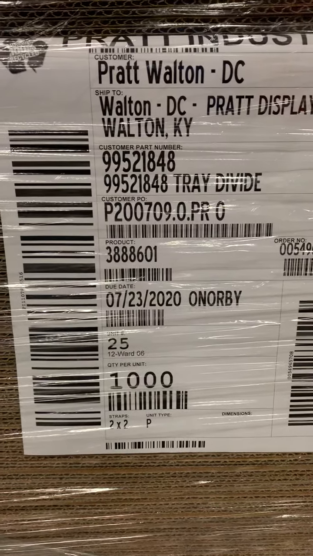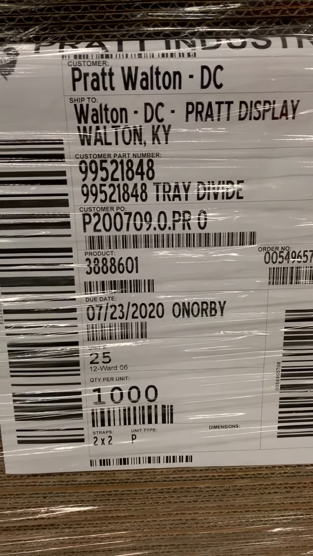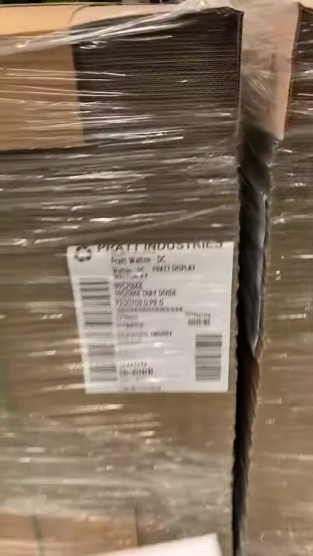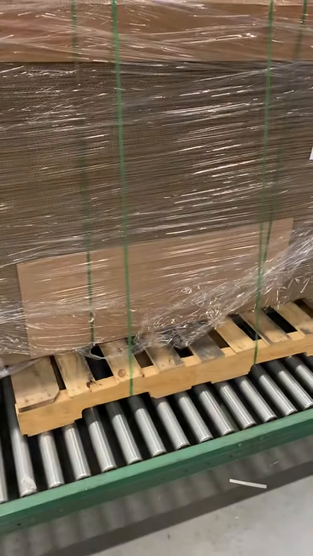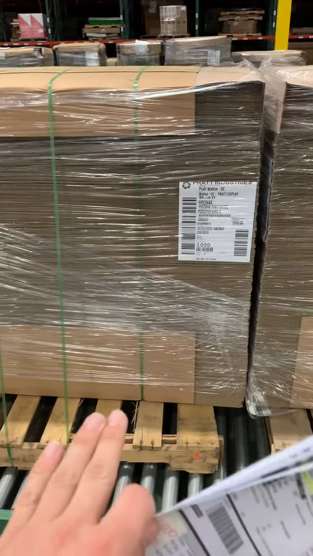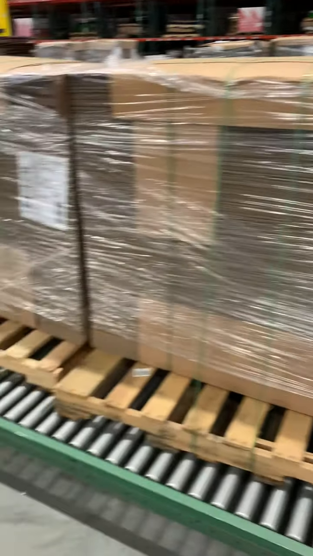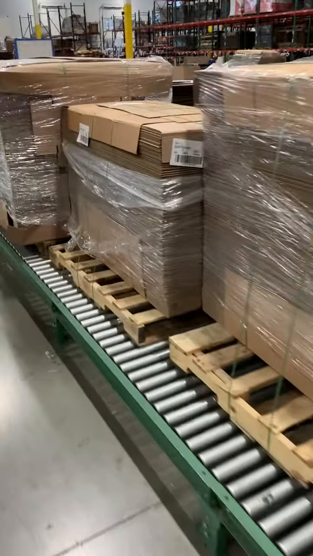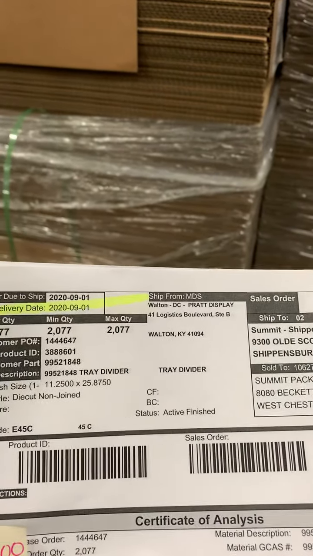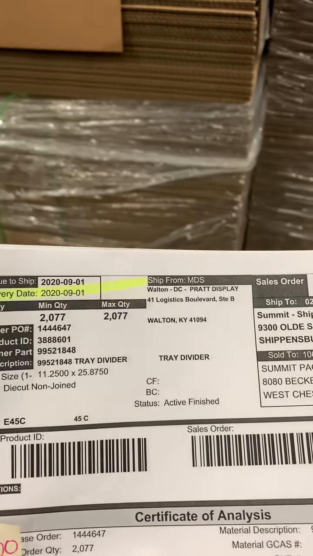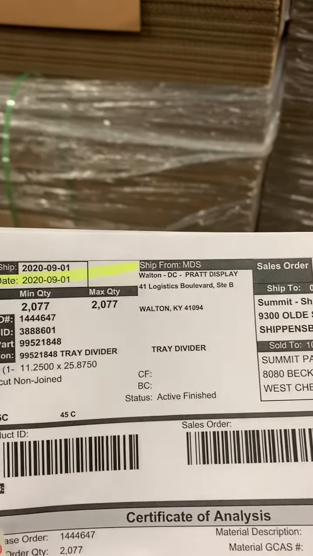These pallets come stock at 1,000 pieces per pallet. So to fulfill this order of 2,077, we would have to retag not just 1, but 2 full units, and then use a separate unit, like this one here, to fill that 77 pieces. So to fill this order, you would have 1 pallet at 77, and then 2 pallets at 1,000 and 1,000 to fill the 2,077 pieces.